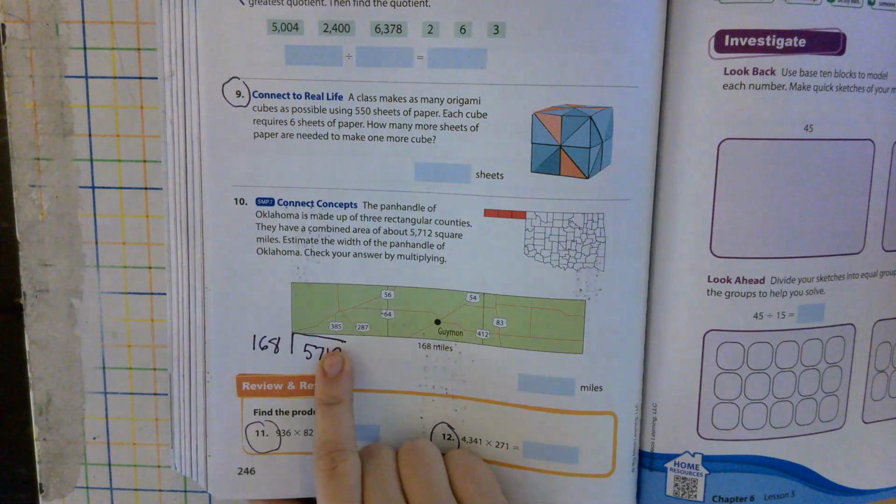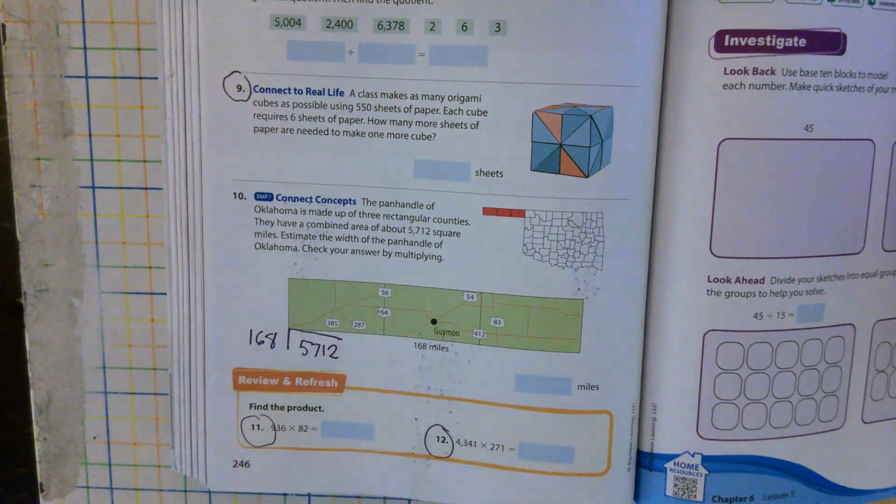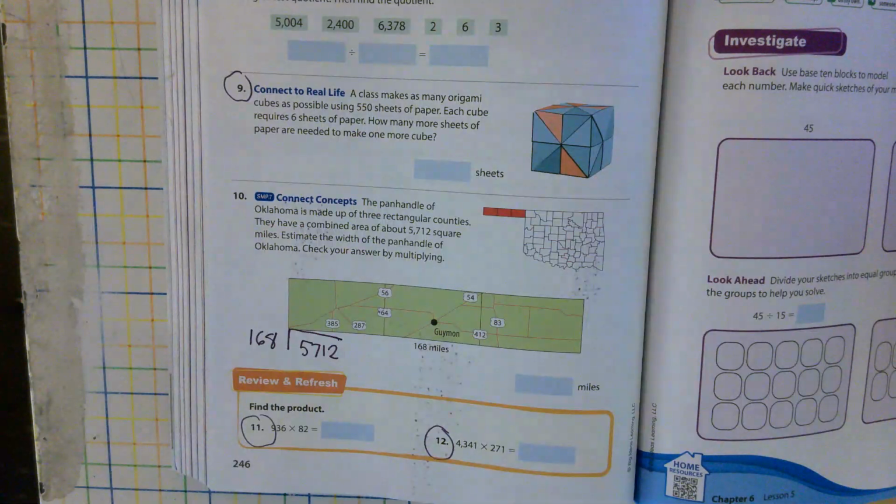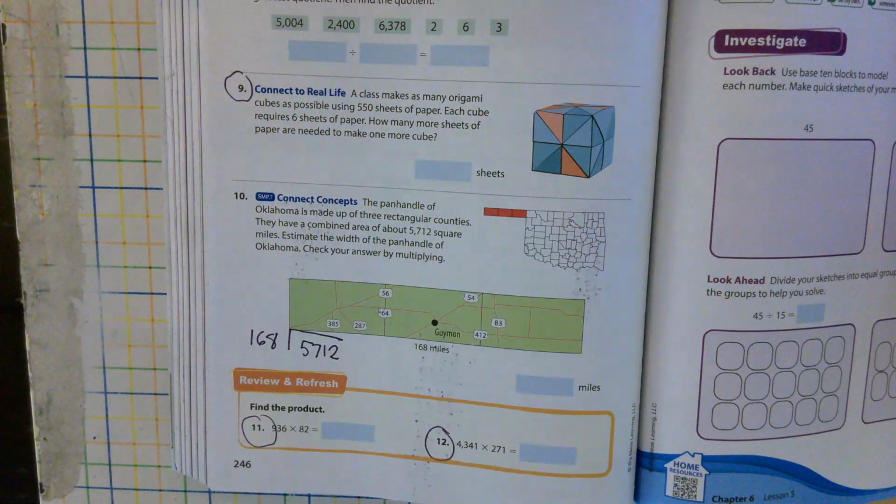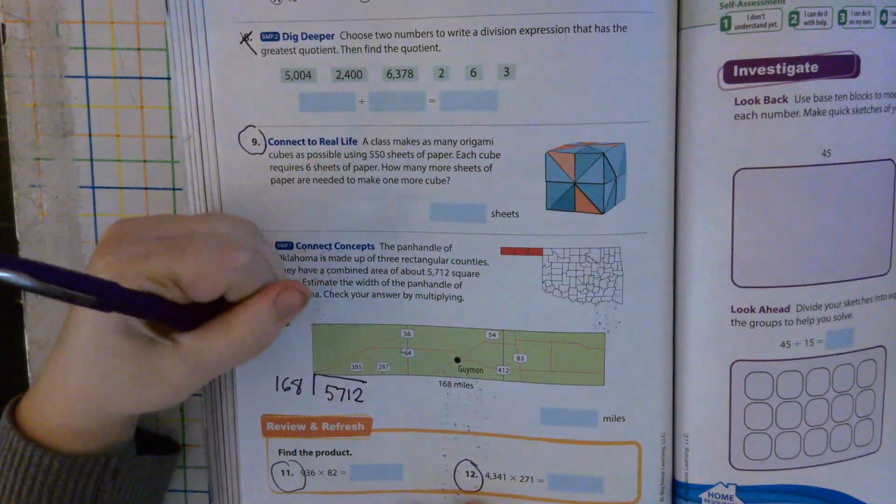How many times does 200 fit into 600? 3 times. So let's try 3. 168 times 3.